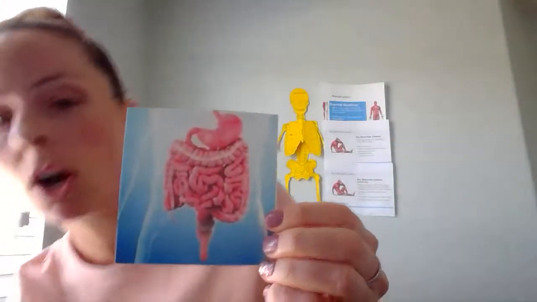Okay. The digestive system. Smooth, cardiac, or skeletal? Anybody? Smooth? Yes, smooth muscle. Very good. Smooth muscle. So voluntary or involuntary? IV for involuntary, V for voluntary.